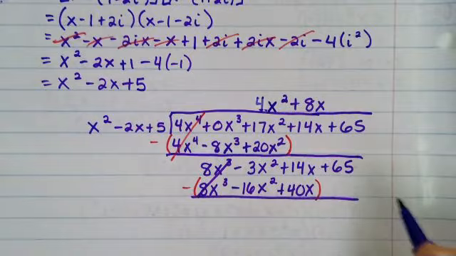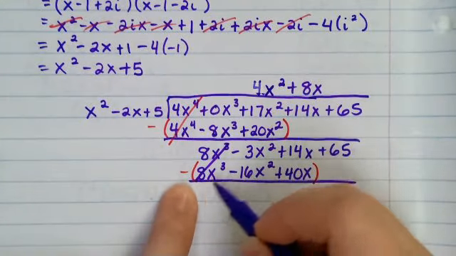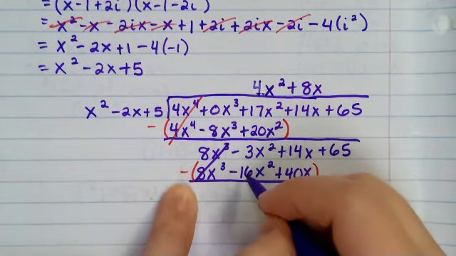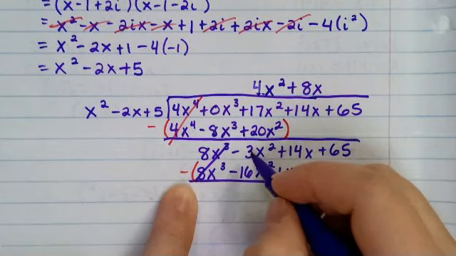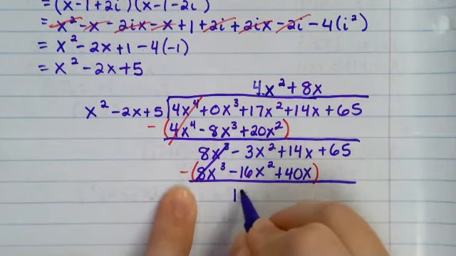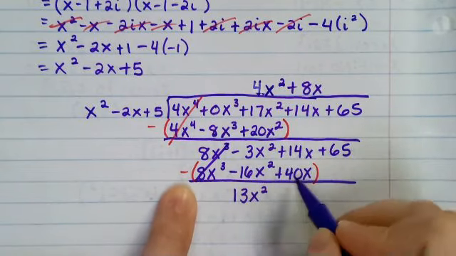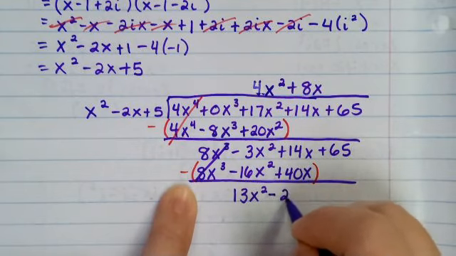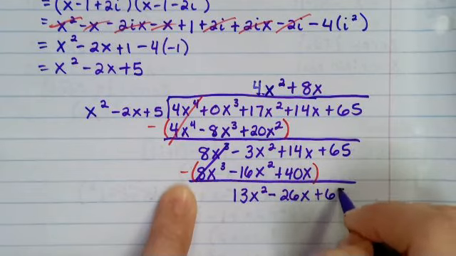So these guys will cancel. Negative 3x squared minus a negative. So minus a negative causes us to add the 16. So think negative 3 plus 16, which gives us 13x squared. We got 14 minus 40. That's a negative 26x. And then bring down the 65.